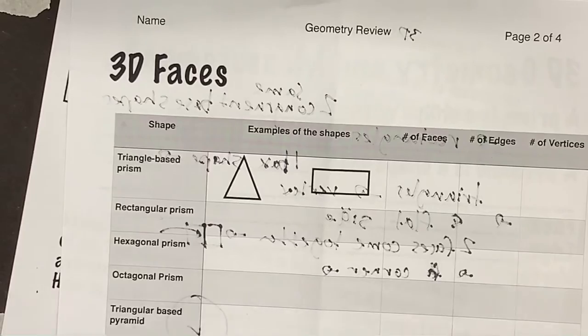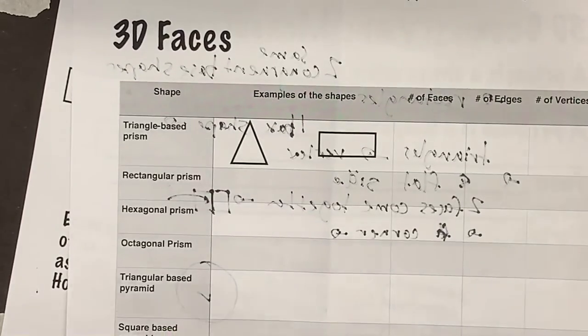Oh, maybe a marker was not a good idea. Live and learn. Let's go to pen instead.